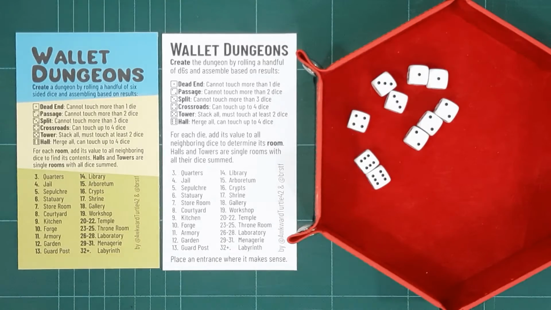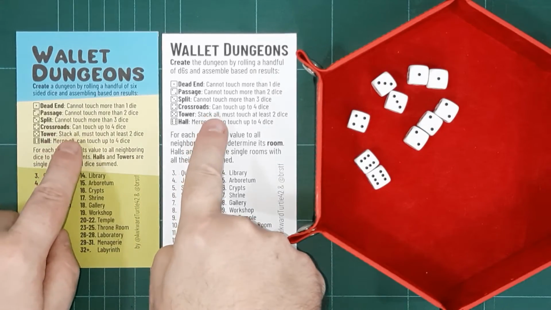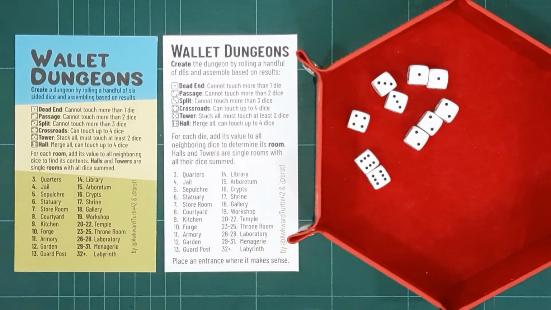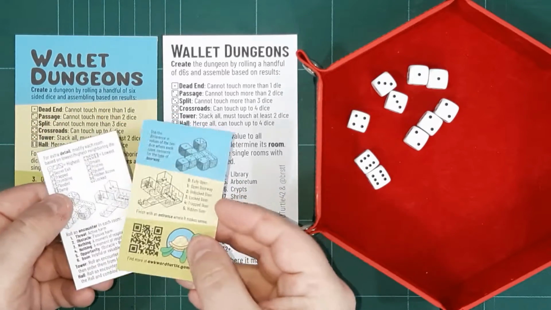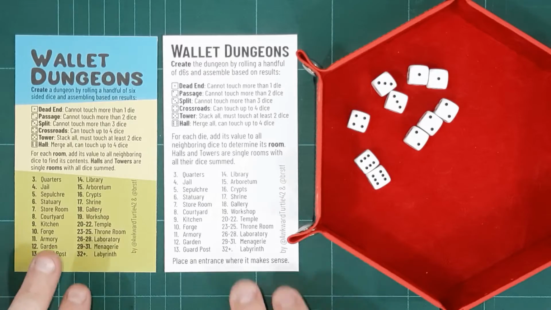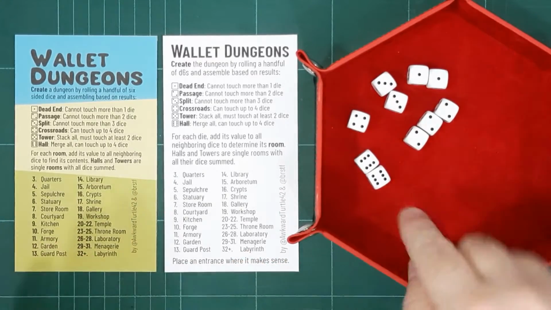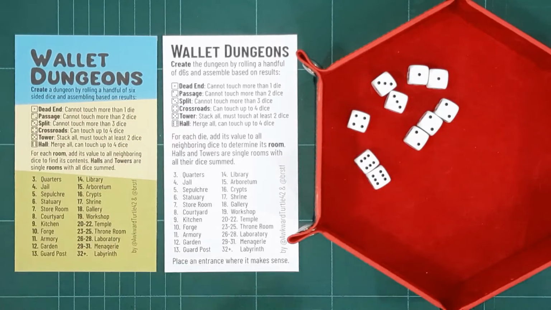Right. Now with these rolls, what you now do is you refer to the first part of these cards. Again, this is the print at 100%. They're very small. They can fit in your wallet, as per the name. But I'm using larger size because it's easier. So what do these dice represent? Well, the first thing that you're going to look at is how they're going to connect with each other to create the skeleton, the foundation of your dungeon.